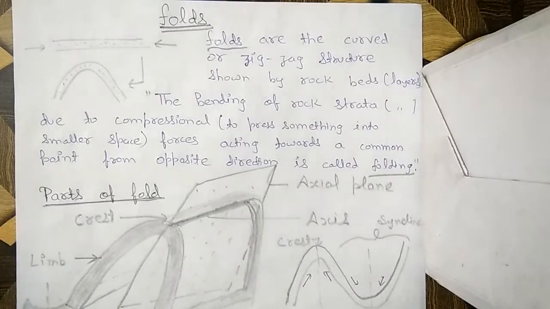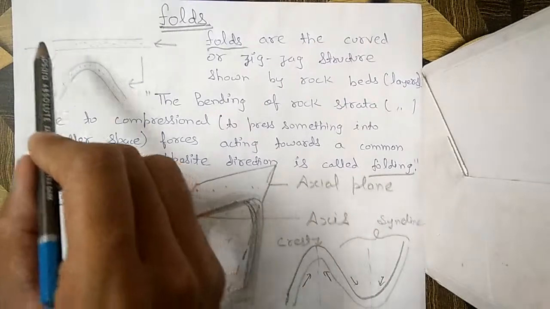Hello friends, in this video we are going to learn about folds. What are folds? First I'm going to explain this to you. See, this is a diagram made here.